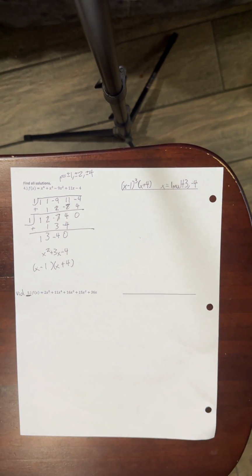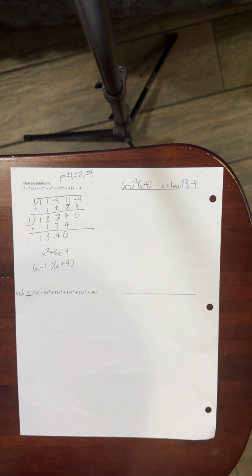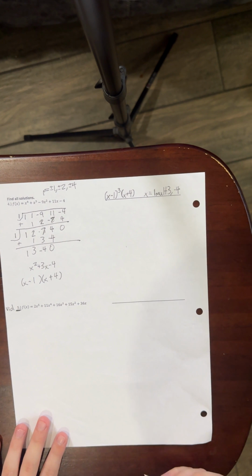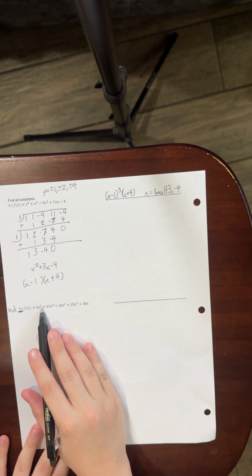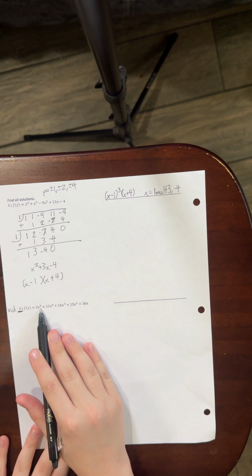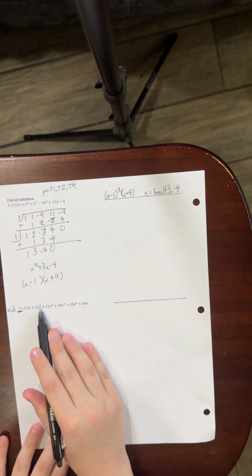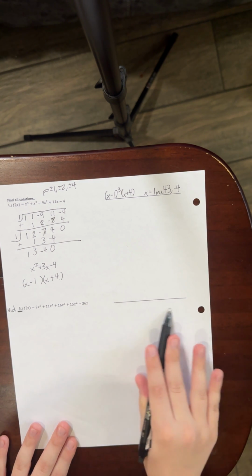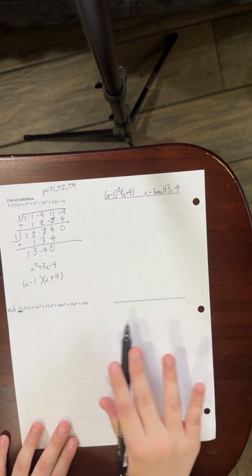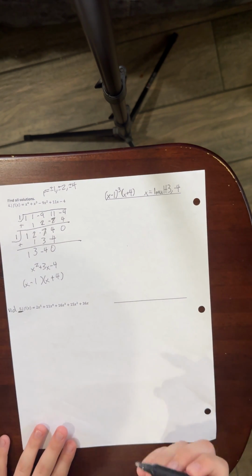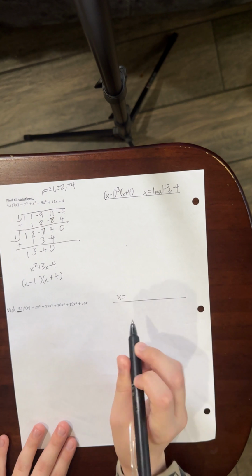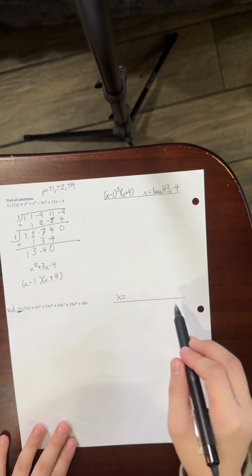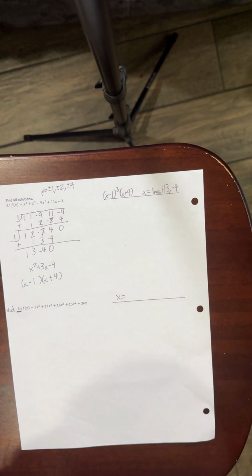Okay, this is 3.2 through 3.3 practice problems. So this is question 5, and the first thing we notice is that this is x to the fifth, which means there's 5 answers here of x being a 0. So our answer will look like x equals, and then there's going to be 5 values.